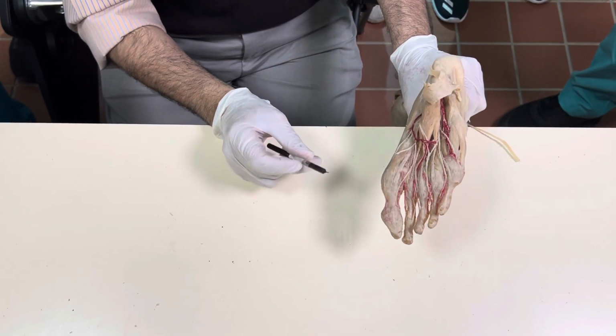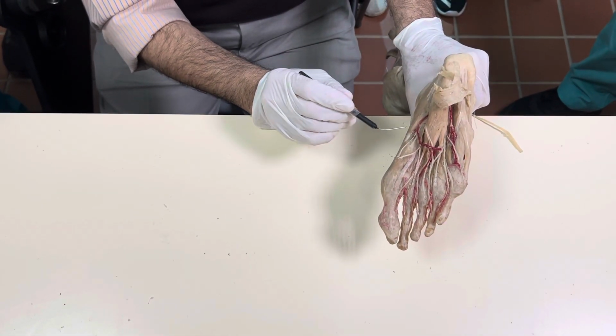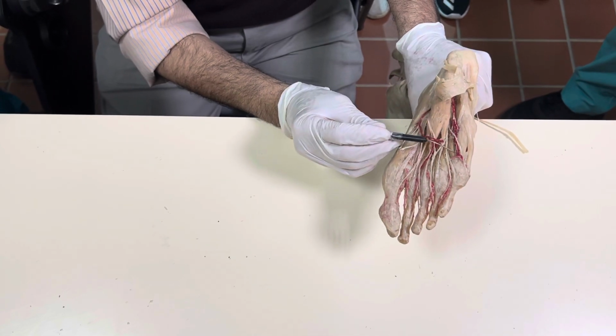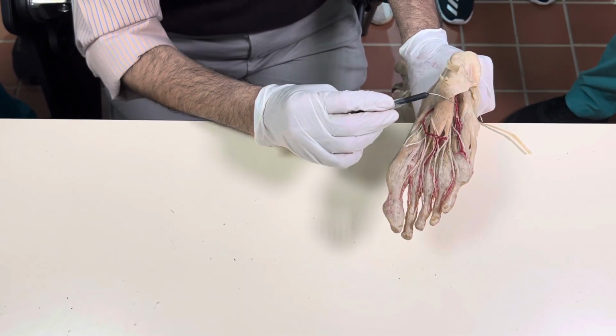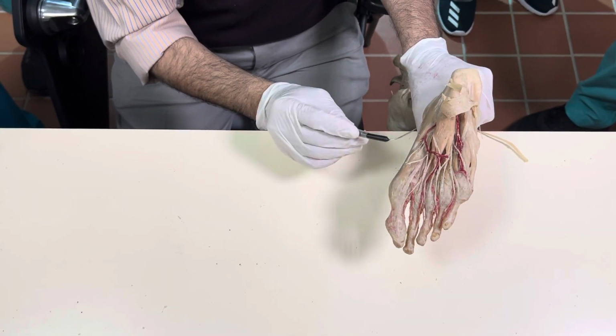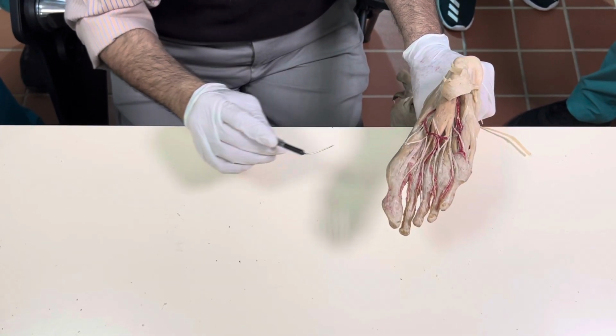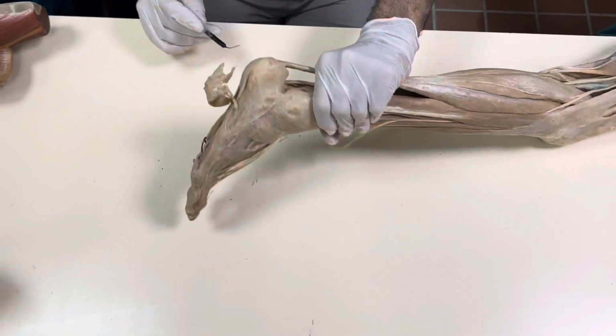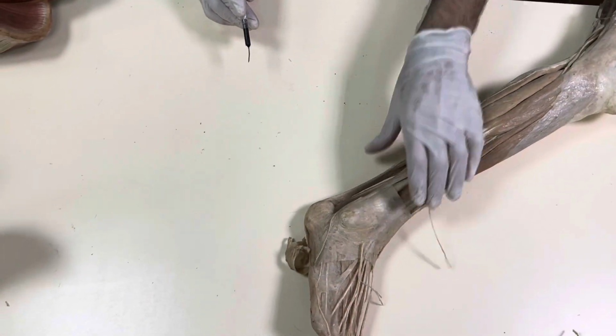Can I repeat in this, sir? Here is the medial plantar. Here is the lateral plantar. Ideally, the lateral plantar should make an arch with the dorsalis pedis. But here you can see the arch is made by the medial plantar, so this may be a normal variation. The foot is done.